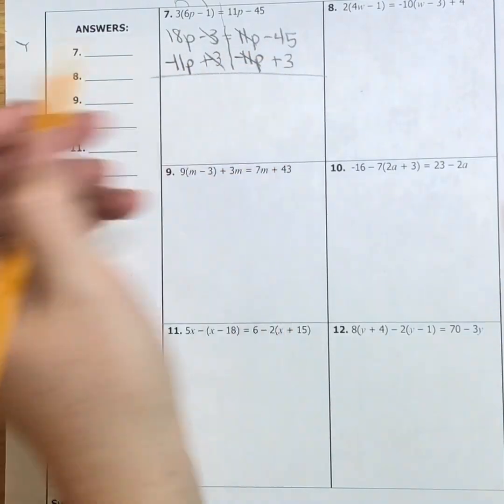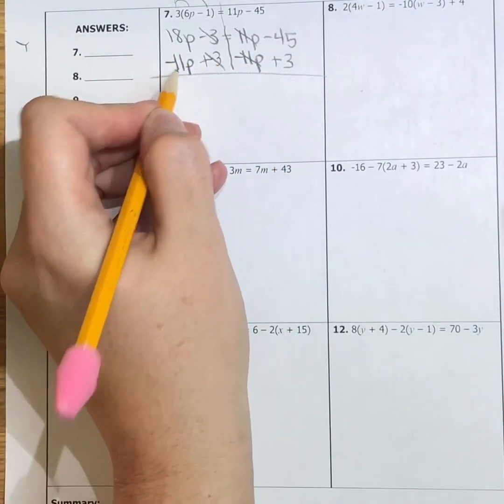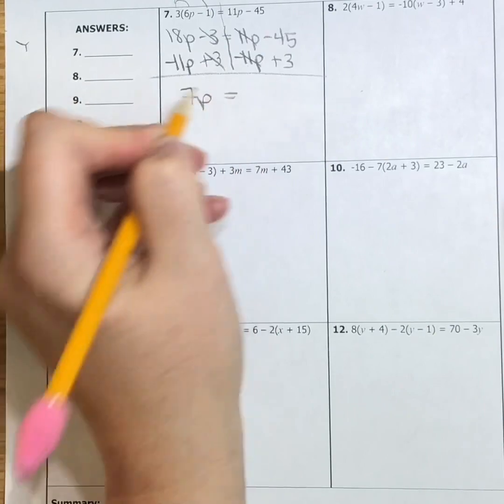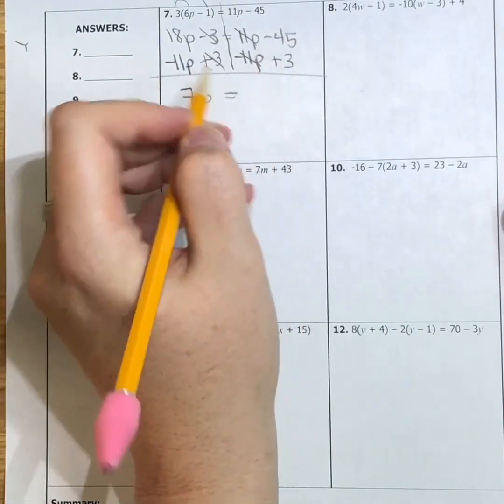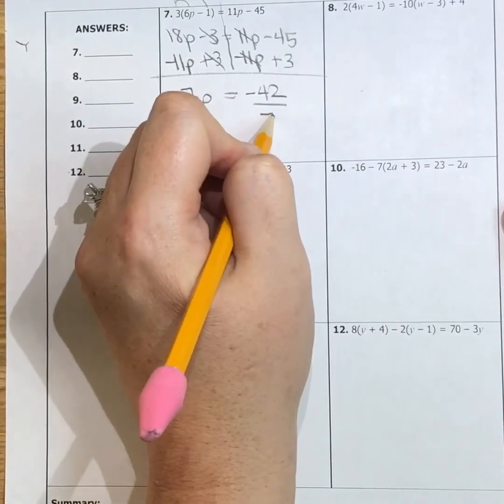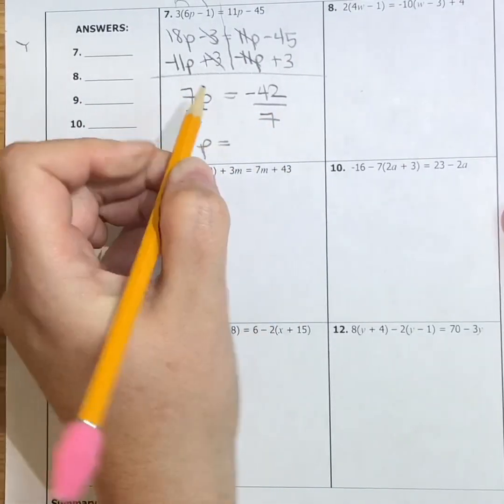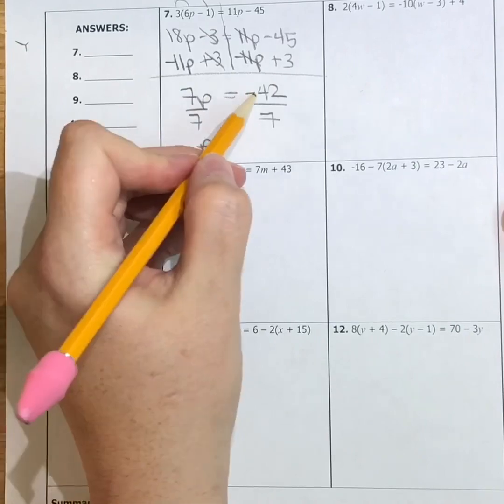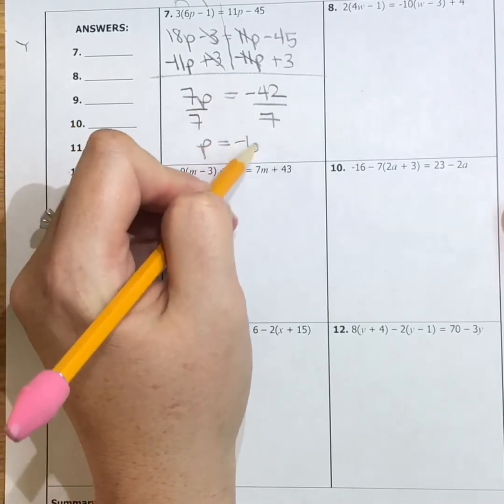Now we can combine our like terms. 18p and negative 11p is 7p equals, well, negative 45 and positive 3 is negative 42. Now we divide by 7, and p equals, or 1p, we don't write the 1, a negative divided by positive is negative 6.